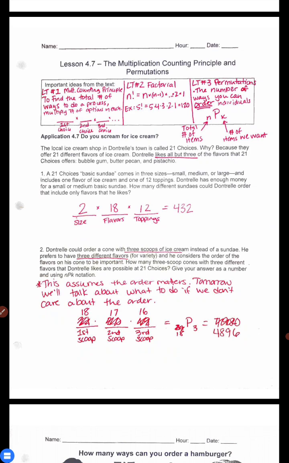So the multiplication rule that we just talked about actually applies to more things than just probability. It also applies to counting different numbers of items or different numbers of ways that I can do things. So let's say you went to an ice cream shop. This ice cream shop in Dontrell's town is called 21 Choices. Why? Because they offer 21 different flavors of ice cream. Sounds like they're trying to copycat Baskin-Robbins a little bit. Dontrell likes all but 3 of the flavors that 21 Choices offers. He doesn't like bubblegum, butter pecan, or pistachio. I can't blame him because I don't think those would be my first choices either.